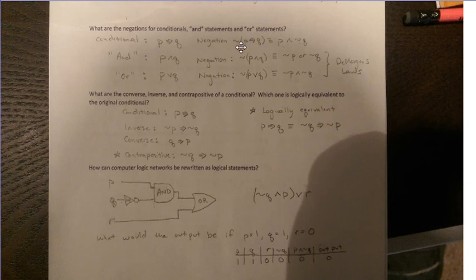The opposite of that statement would be I am elected and taxes are not lowered. So the only way that this would be proven false would be if P happens and Q doesn't happen.